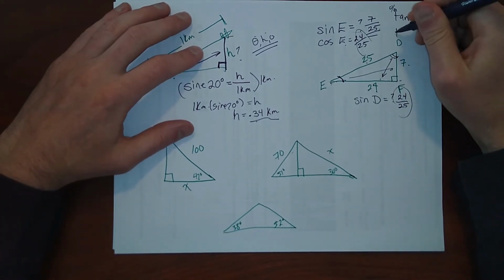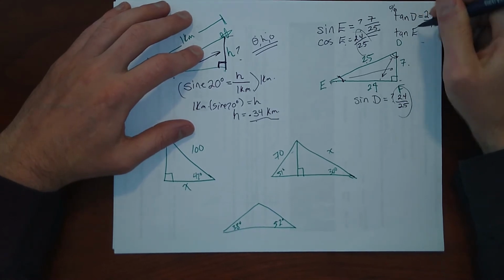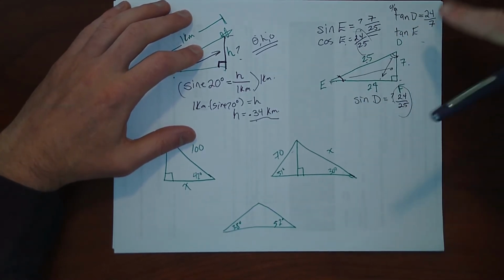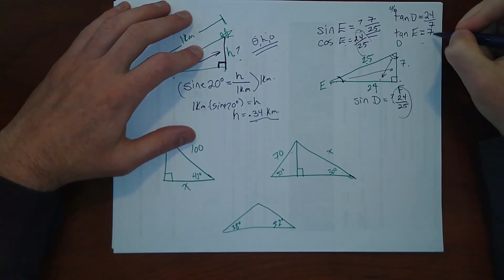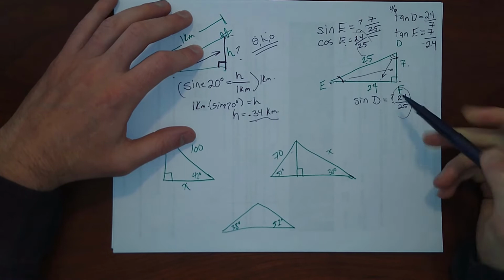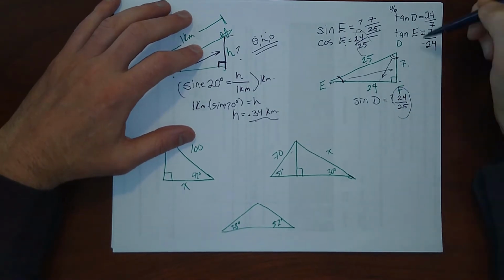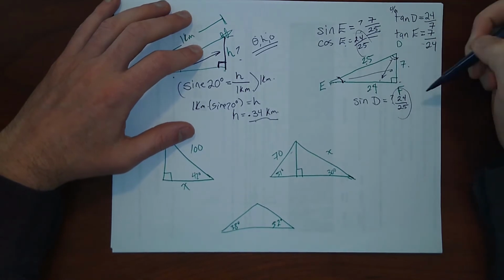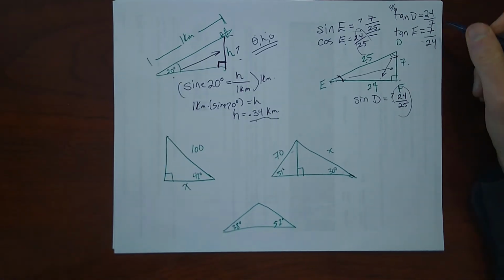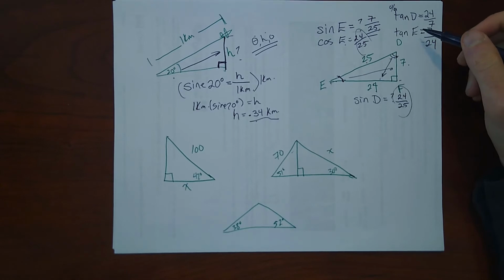And the tangent, what will happen if we do tangent of E instead of tangent of D, is the tangent will be the reciprocal. Instead of 24 over 7, tangent will be 7 over 24 if I take the other angle, because the adjacent side for the one angle becomes the opposite side for the other angle.